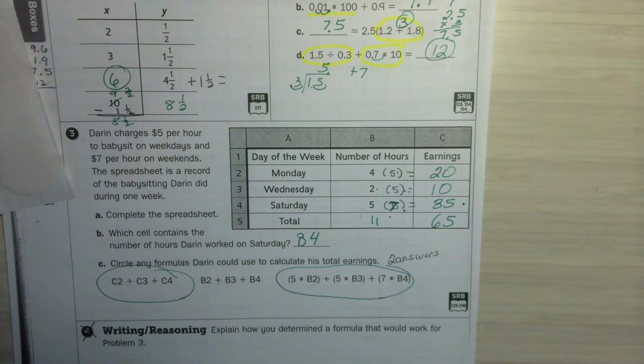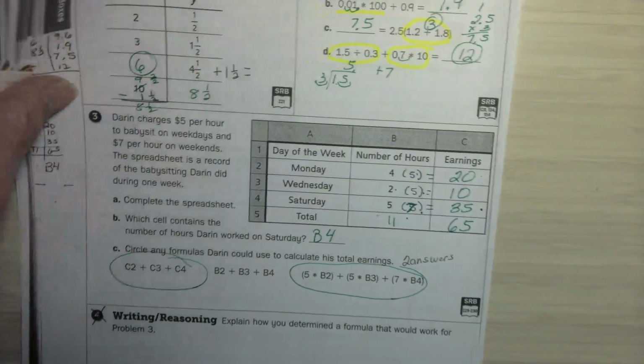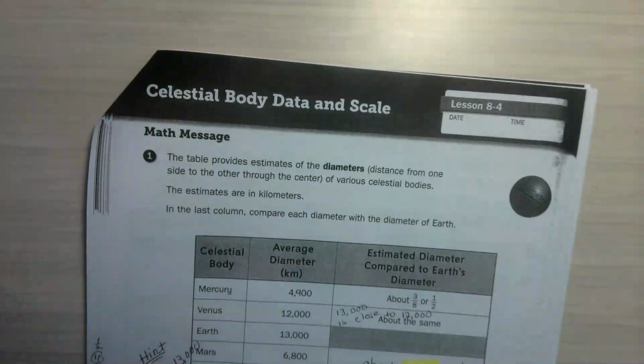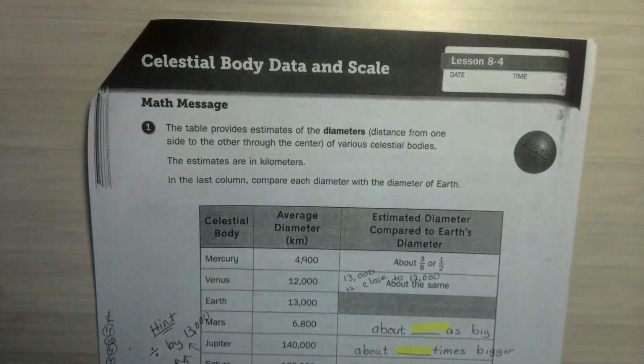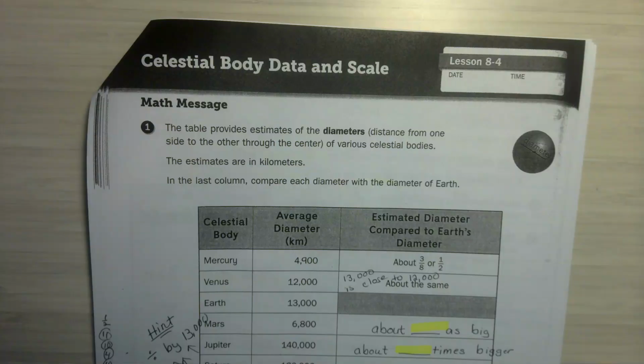Okay, now let's go to our page that we are working on. We're going to go to page 360. And as I said earlier, there are a lot of pages we're just not going to do. This is page 360, Celestial Body Data and Scale.